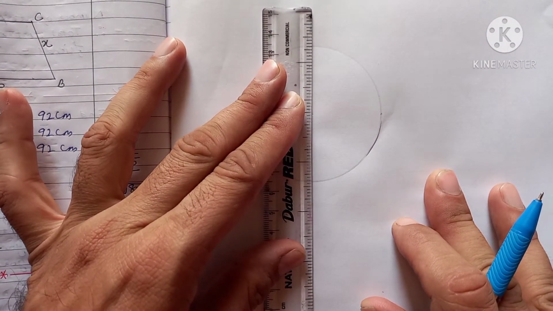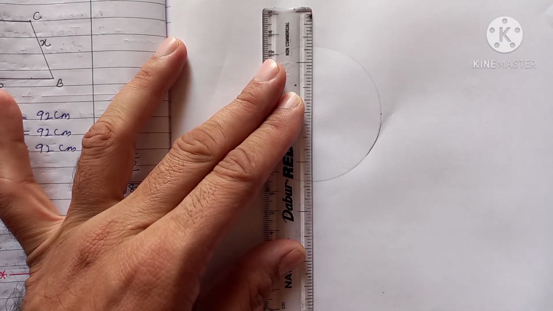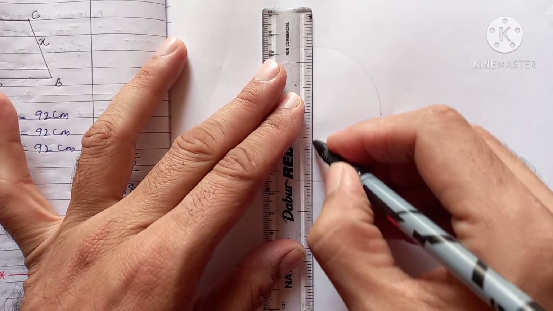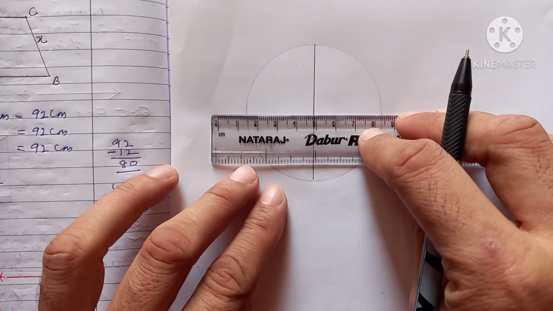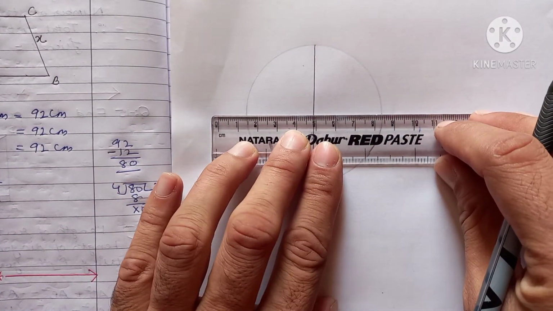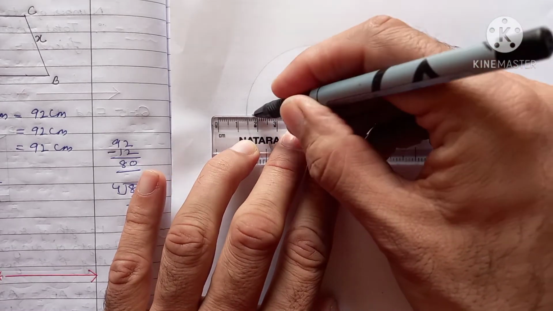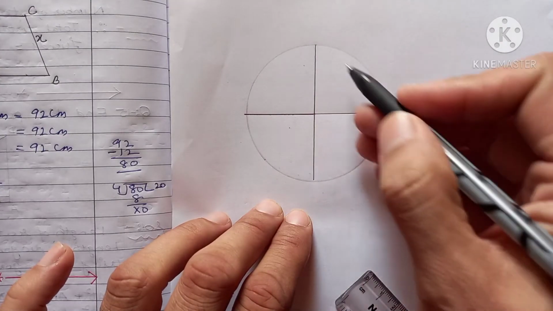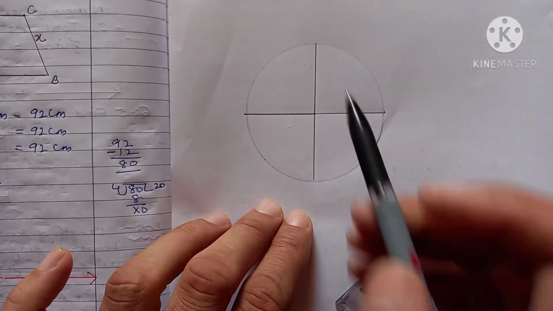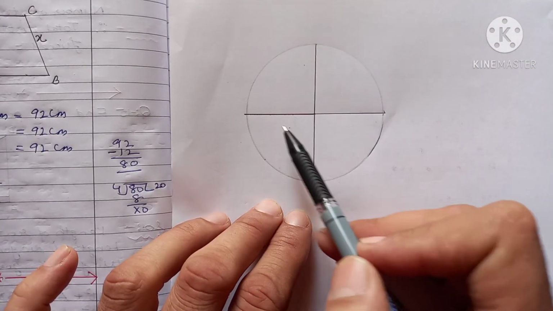So for this, draw a diameter, then again one diameter which is mutually perpendicular to this, and then further divide it into different parts. Here we have 4 parts, these are called quadrants.